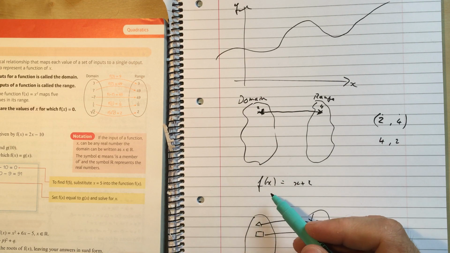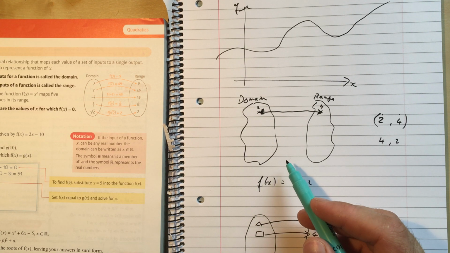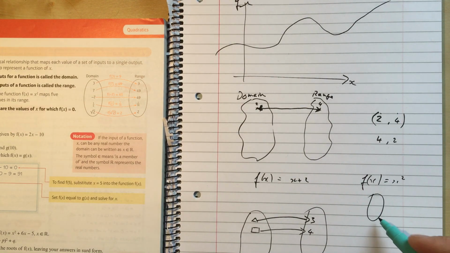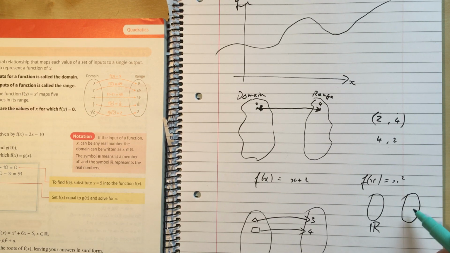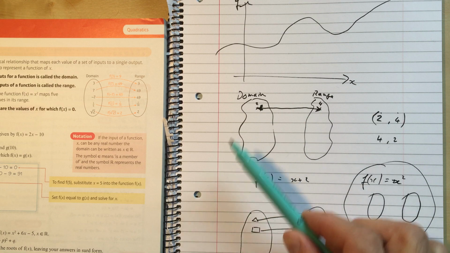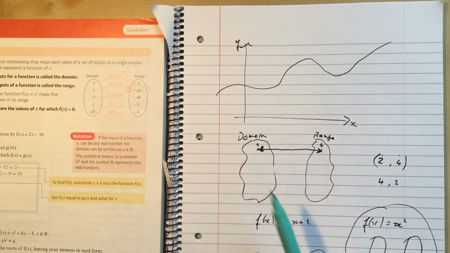Okay, so if I'm looking at the function f of x equals x squared, then the domain set could be all numbers, all real numbers, and that has this symbol. If you've not met it before, that R with an extra line means all numbers on the number line, all real numbers. Your range set has got to be positive numbers. If you square something, you're going to get a positive answer. So for this function, the domain is all real numbers, and the range is all real numbers that are greater than 0.